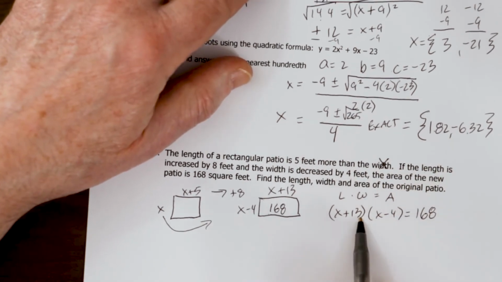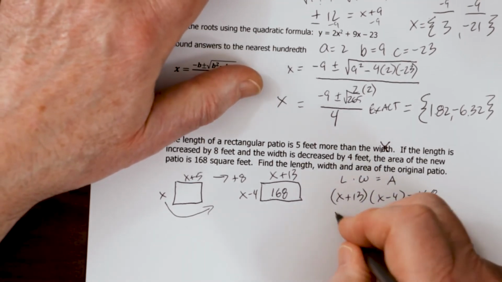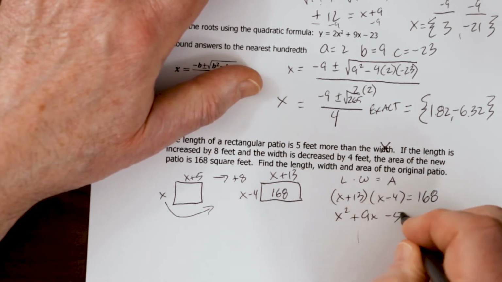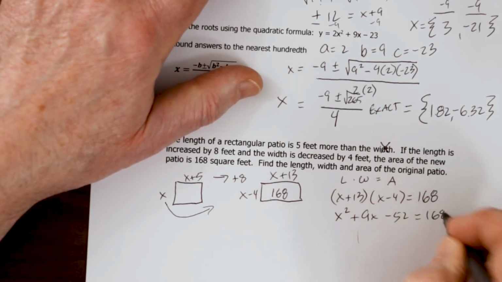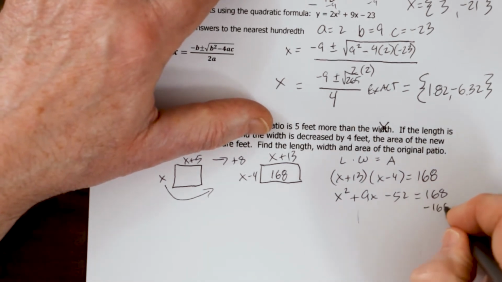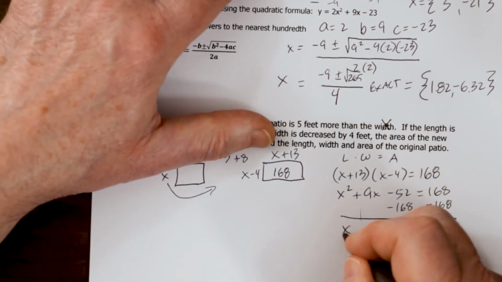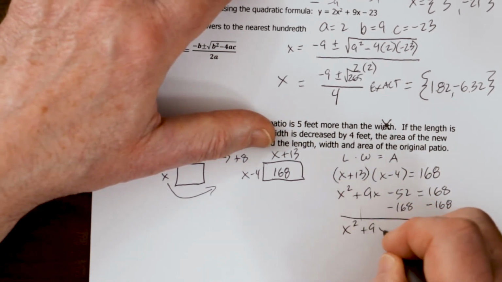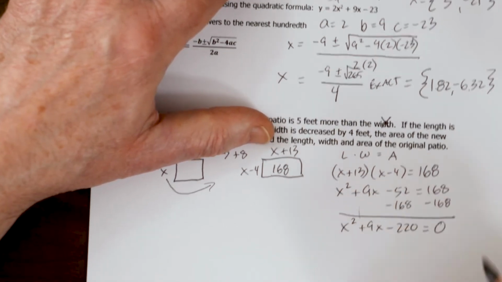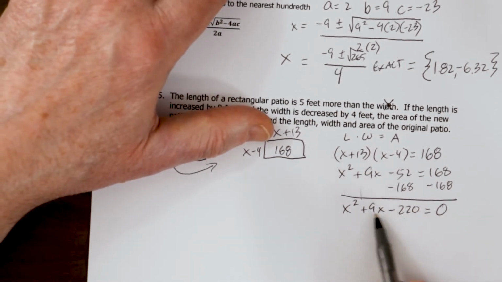Now you can use the box method on this or double distribute or the sum product thing, and it would give you x squared plus 9x minus 52 equals 168. Set it equal to 0 by subtracting the 168. And that gives me x squared plus 9x minus 220 equals 0. Now I need the factors of 220 that have a difference of 9.